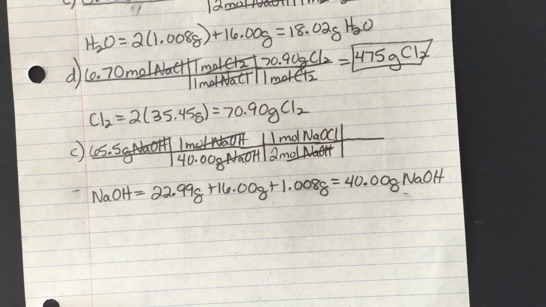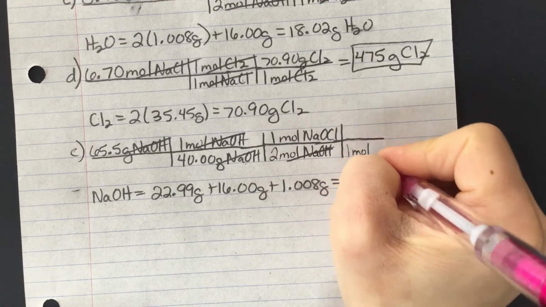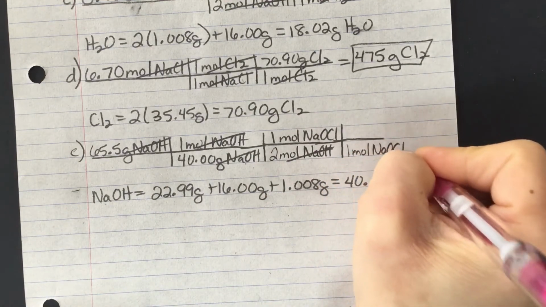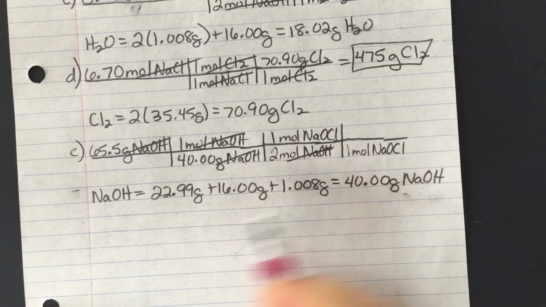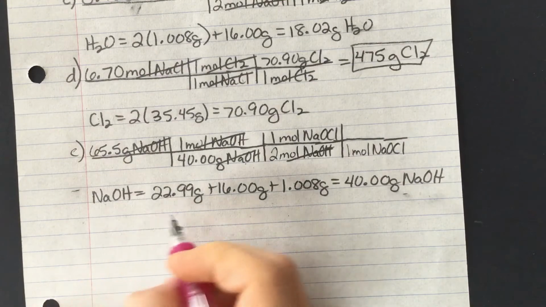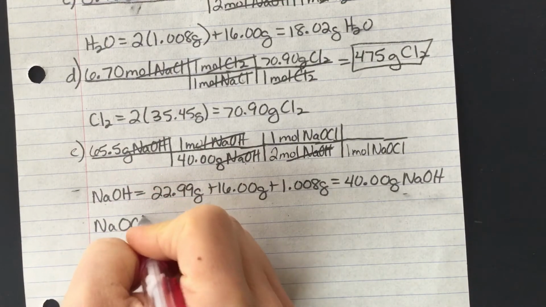But I believe I'm looking for mass of NaOCl, so we need a molar mass. So 1 mole of NaOCl. This is my molar mass sandwich: molar mass, the meat of the mole ratio in the middle. Down here, I'll calculate that molar mass, NaOCl.